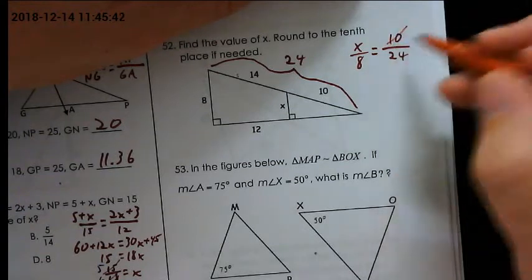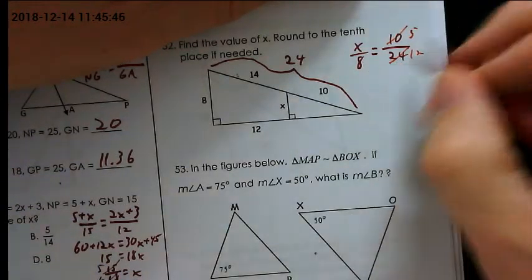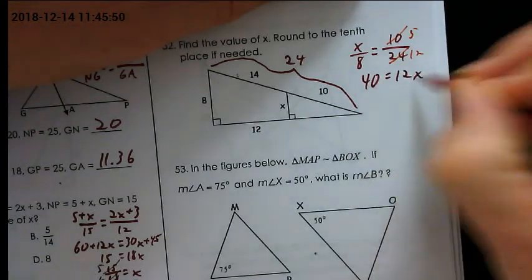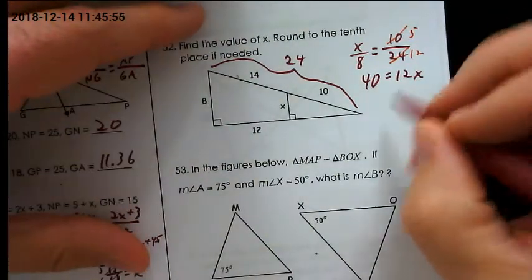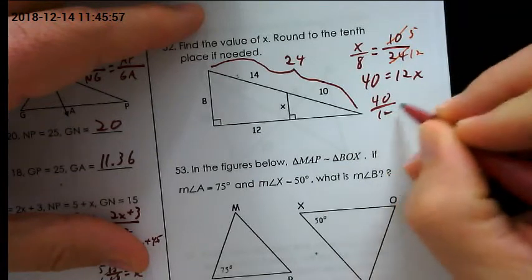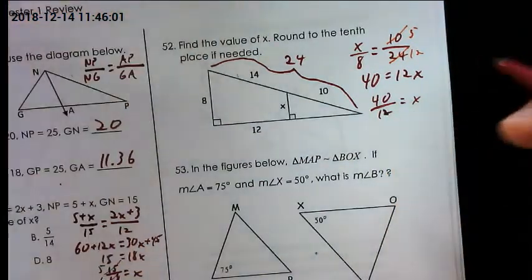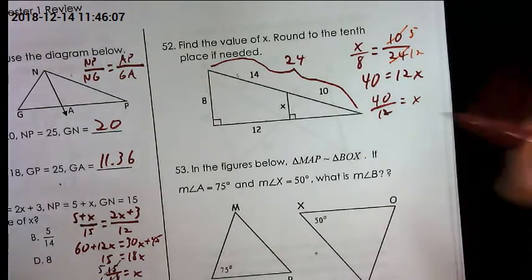So we can reduce that. That'd be 5 and 12. Cross multiply. 5 times 8 is 40. Equals 12x. Divide by 12. 40 and 12. Again, depends what your answer choices look like. If it's a decimal, you want to change this to decimal. If they're fraction options, you want to reduce this fraction.